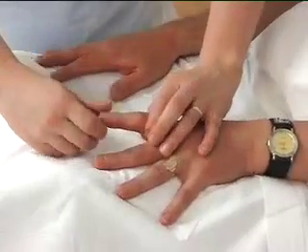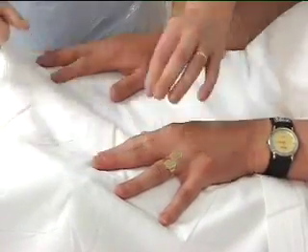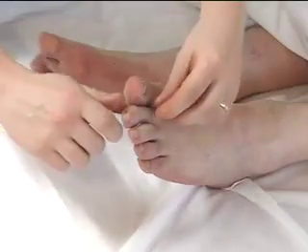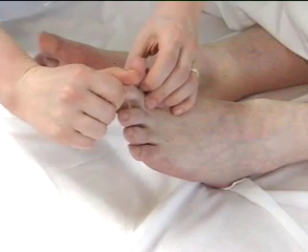Okay, I'm just going to squeeze your finger here. At times when patients are unable to obey commands, painful stimuli may be applied to the sides of their fingers or toes, as demonstrated, in order to assess their limb movements.